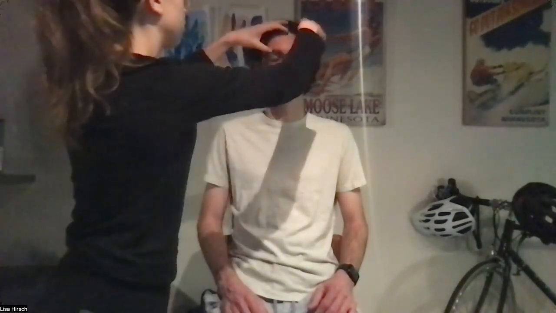Good. And then cranial nerve 7 controls the facial features. So I'm going to have you smile for me and show me your teeth. Good. Raise your eyebrows. Awesome. Puff out your cheeks. Good. And then squint your eyes closed and try to hold them closed. Good.